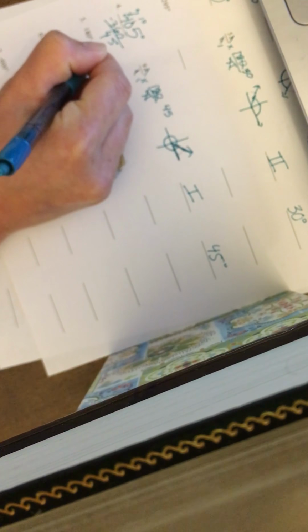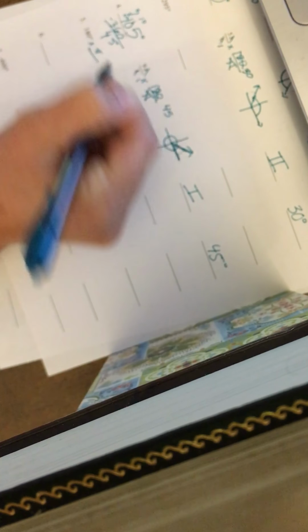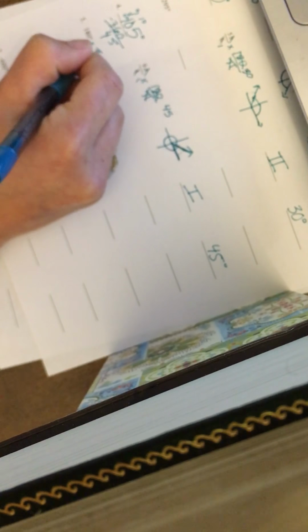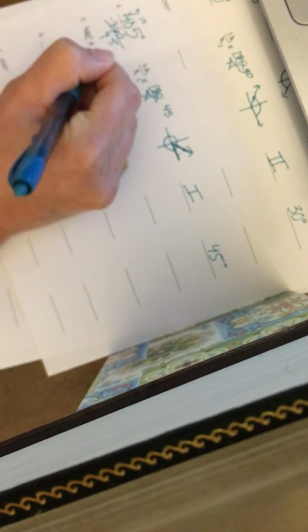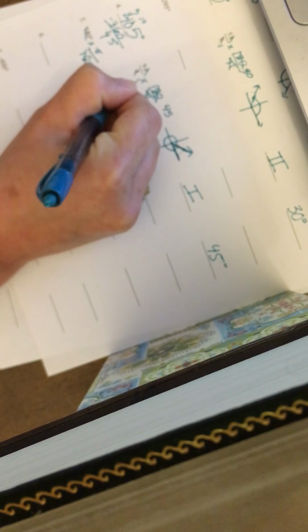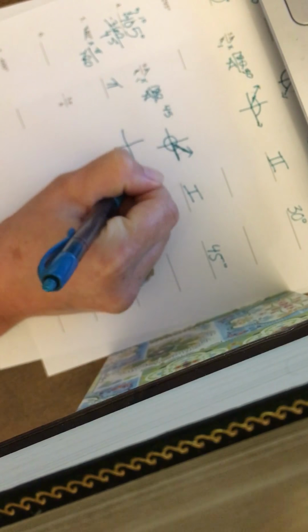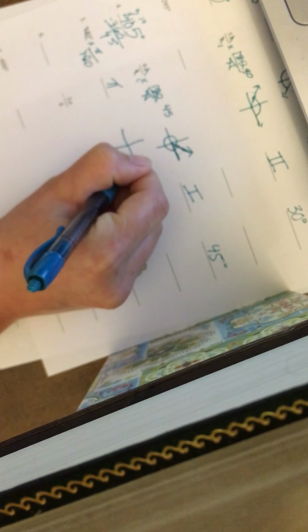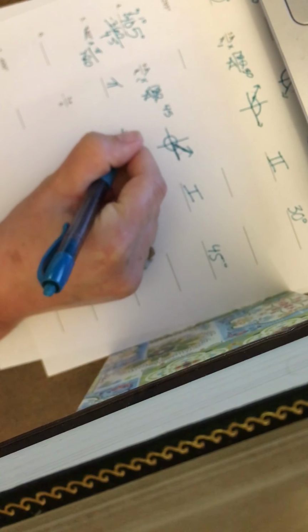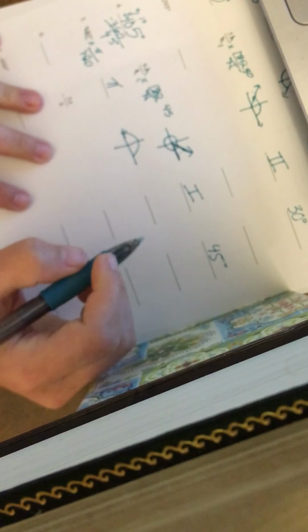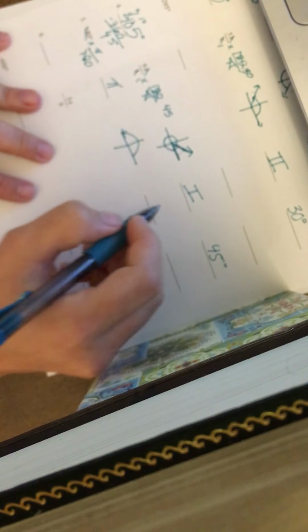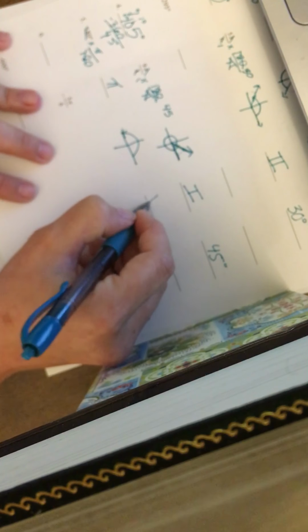Times pi over 180. The 180s cancel, and that just leaves us with pi radians. If we're rotating 180 degrees, that's 90, 180 degrees, okay? We are not in a quadrant, we are actually on the x-axis.